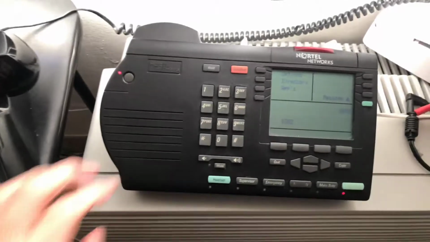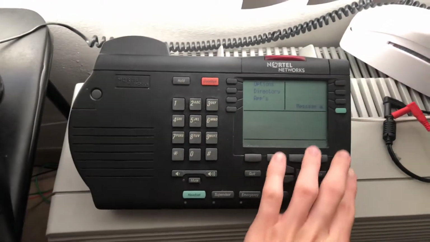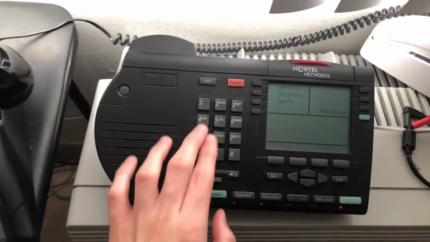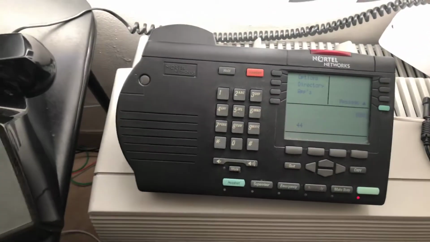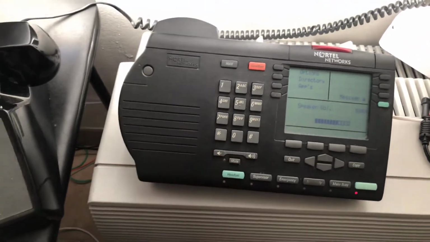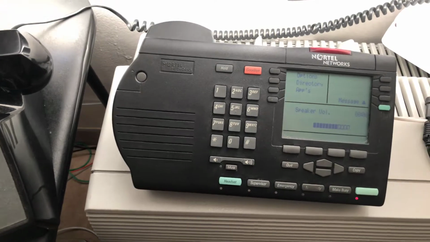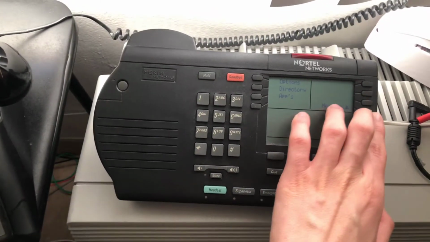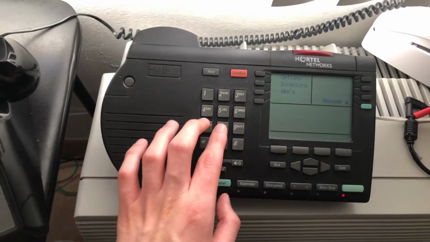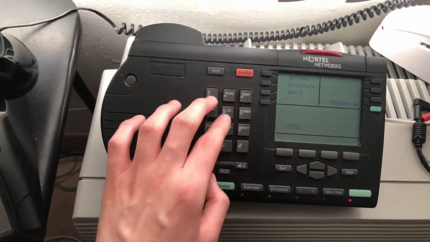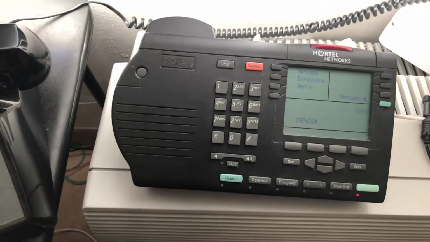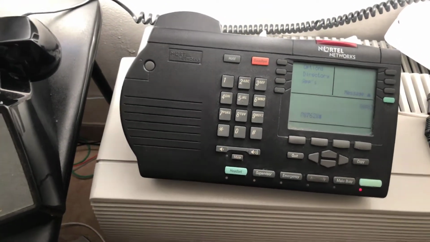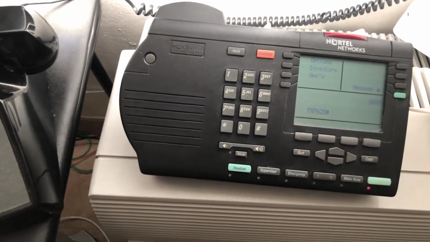You have reached the non-working number at Xorg. Please check the number and dial again. MR4317. You have reached the non-working number at Xorg. Please check the number and dial again.